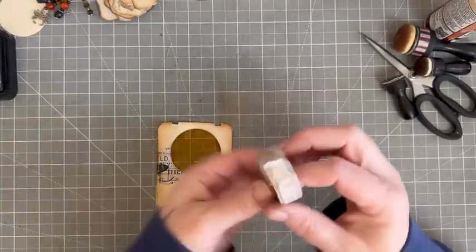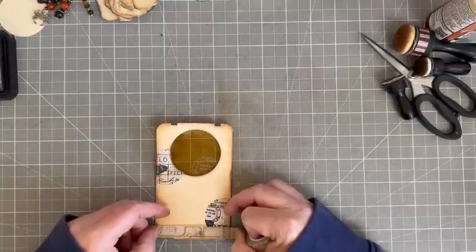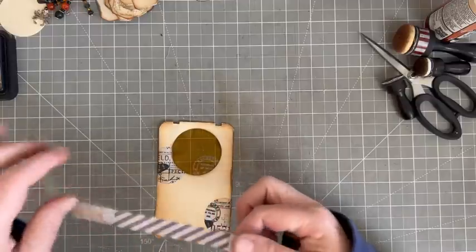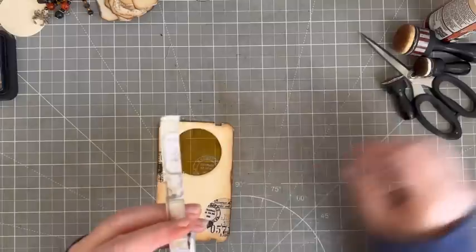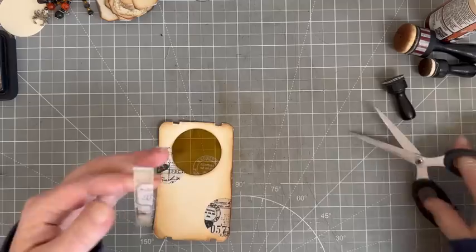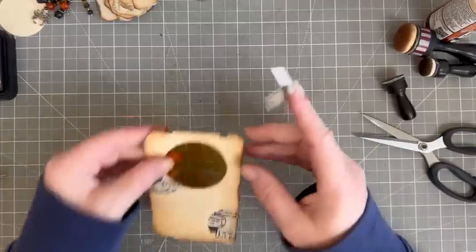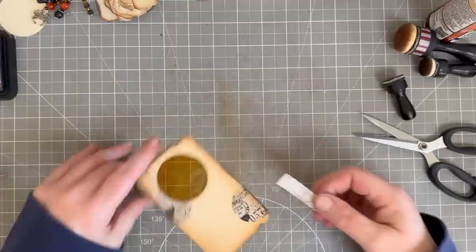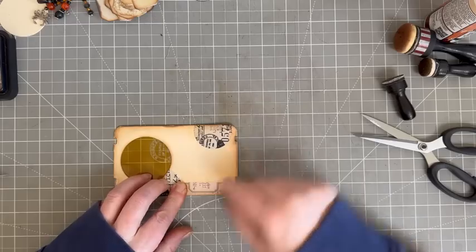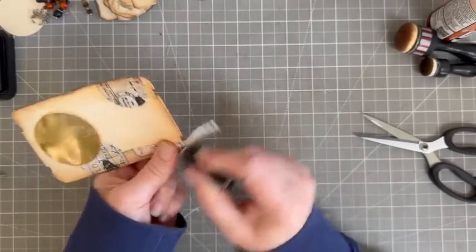So I think I'm going to use Heidi Swapp's, maybe this one, no. I think I'm going to bring it down the side like that and sand it off.